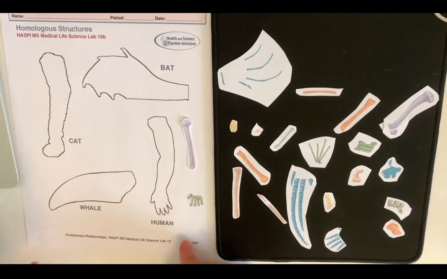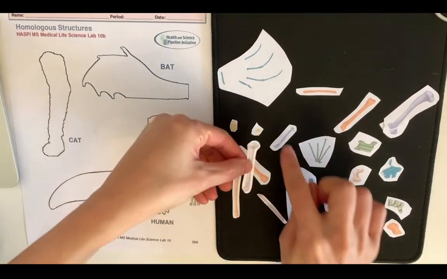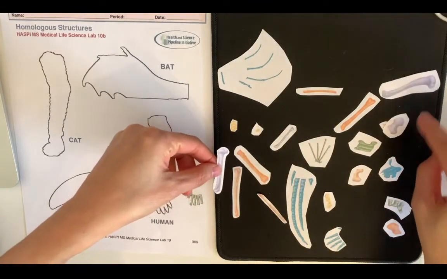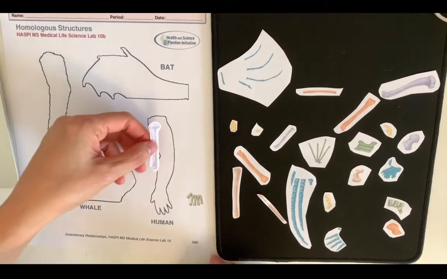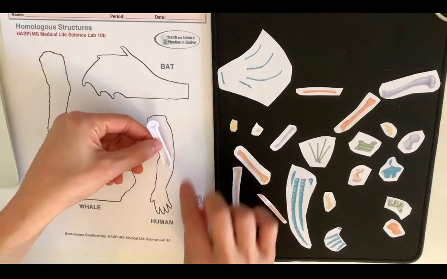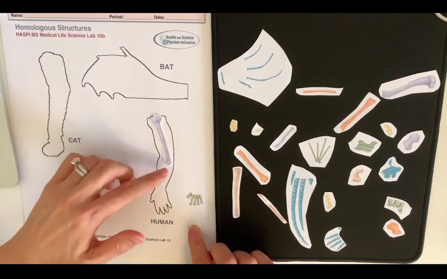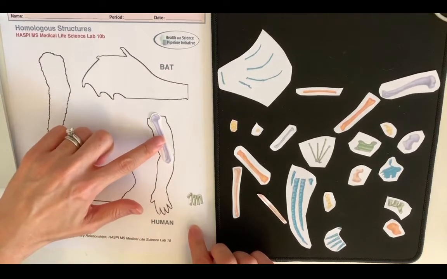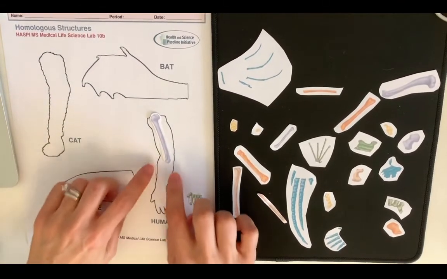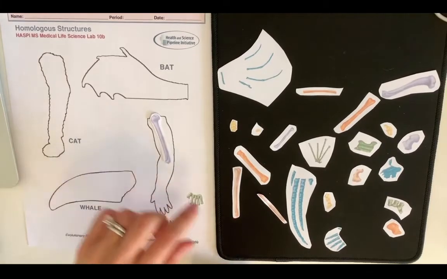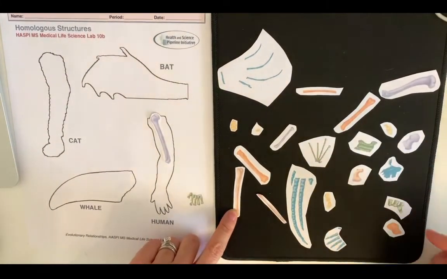I looked at the picture and noticed these gray colored ones are all the humerus bones, and this one looks like the human one to me. This is the ball and socket part that goes into our shoulder, and this is going to be around where our elbow is. Then I looked on my picture, and I noticed our radius and ulna bones are going to go here, and those seem to be these long brown bones.